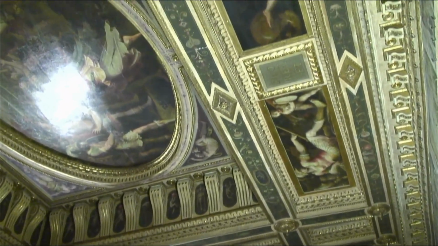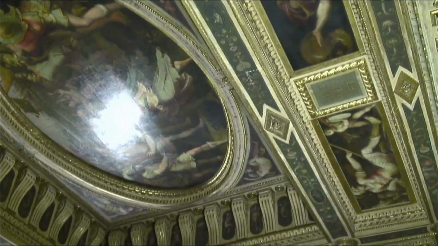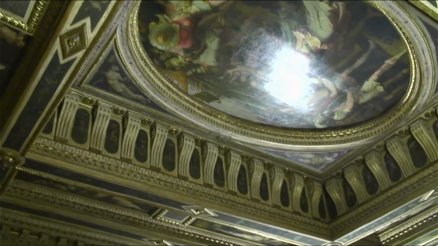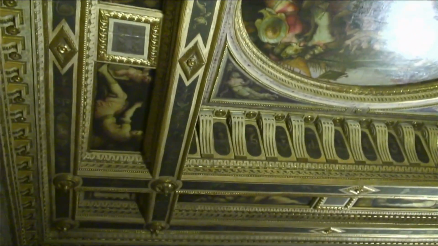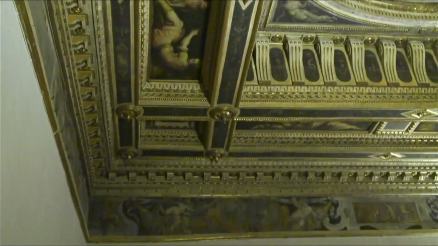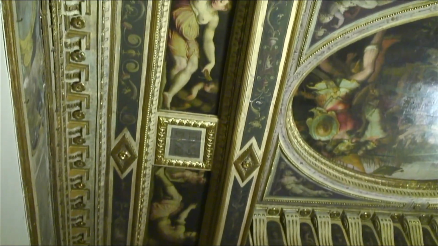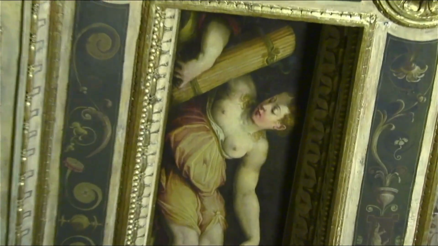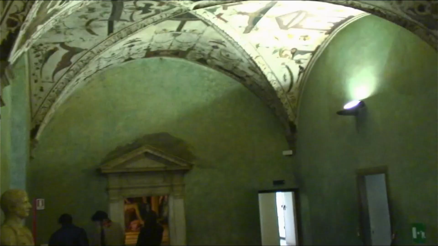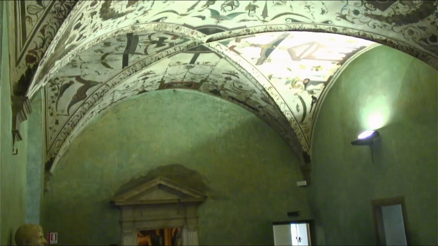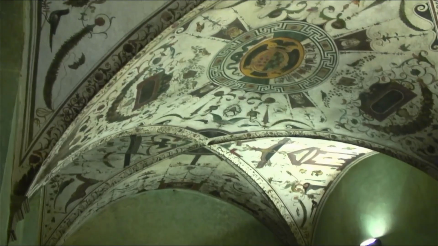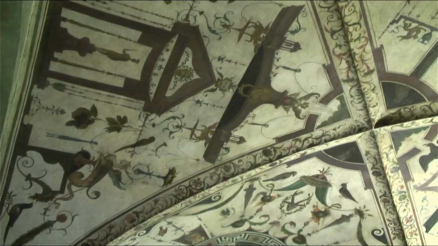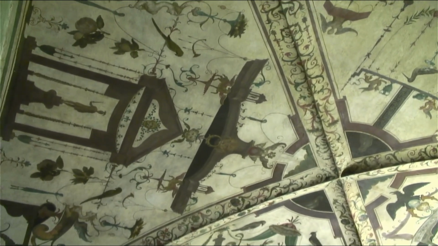And another. It's kind of a greenish room with vaulted ceilings. This furniture isn't the original.